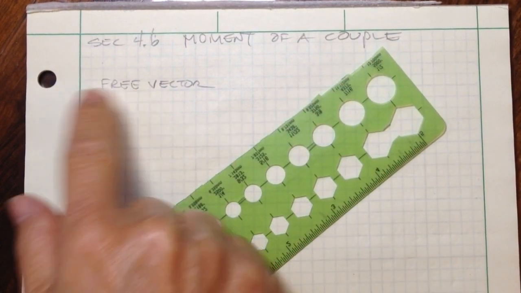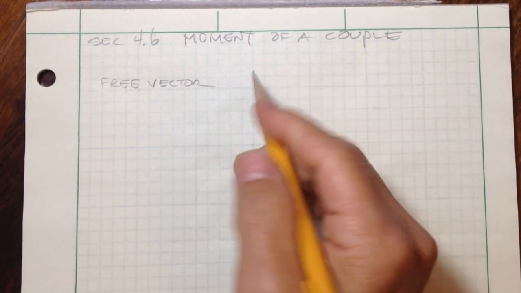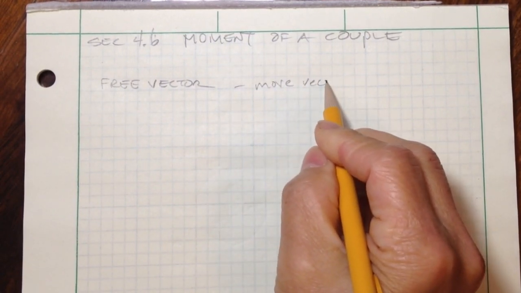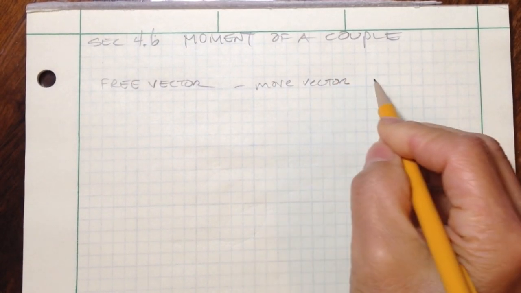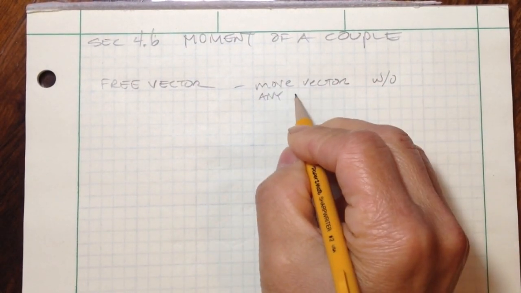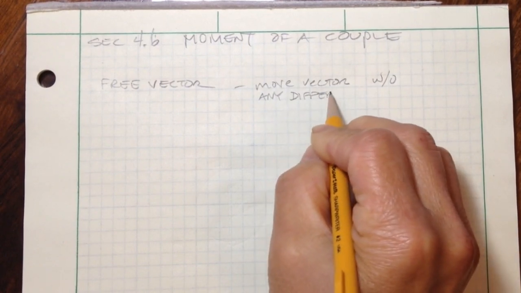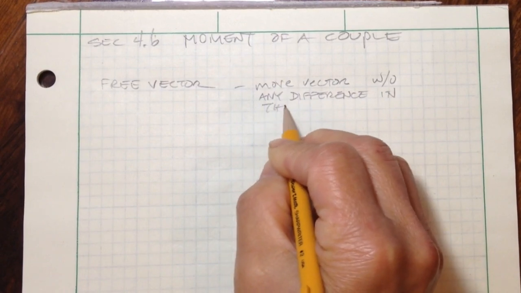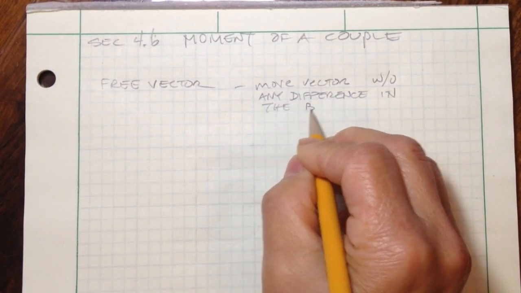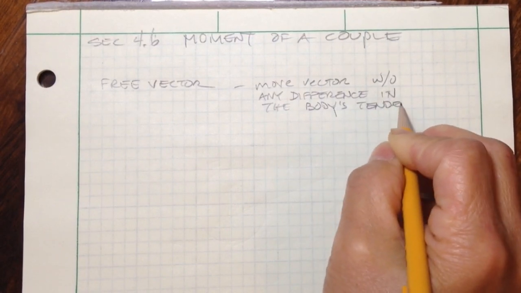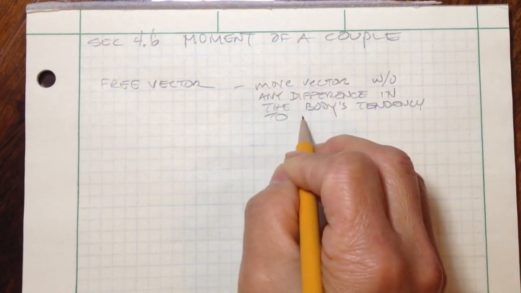And that's what a free vector is. You can actually move the vector without any difference in the body's tendency to rotate.